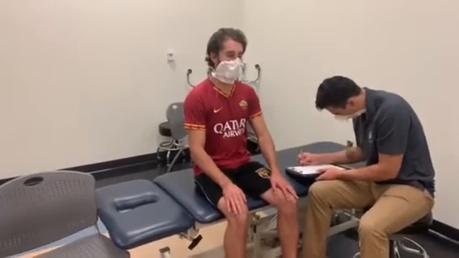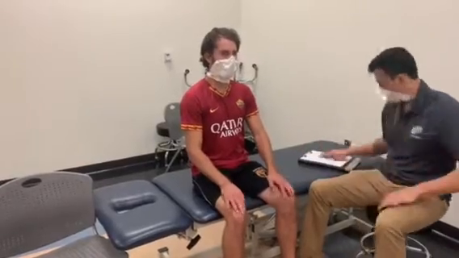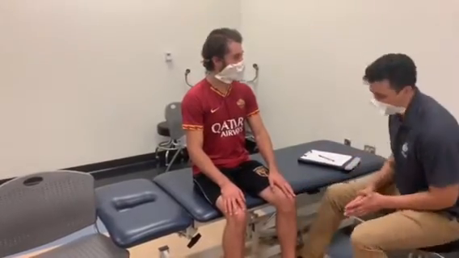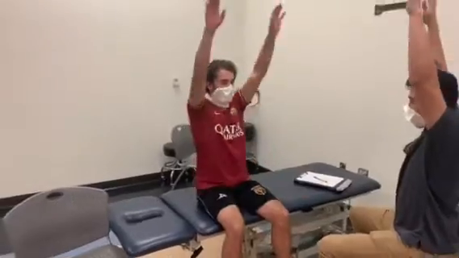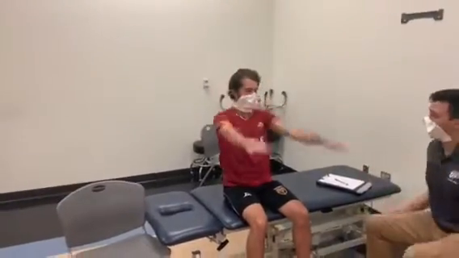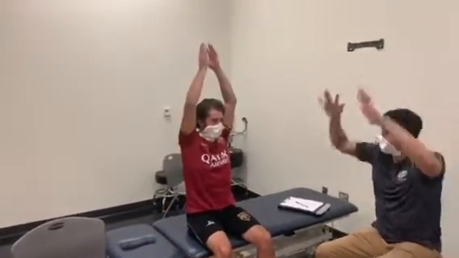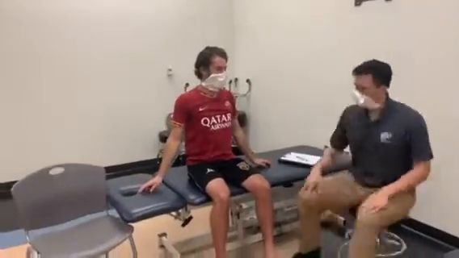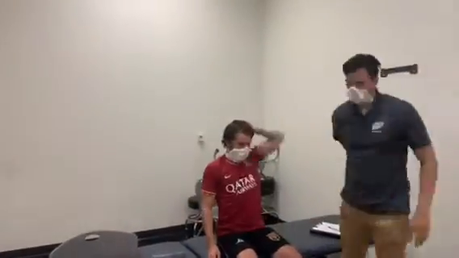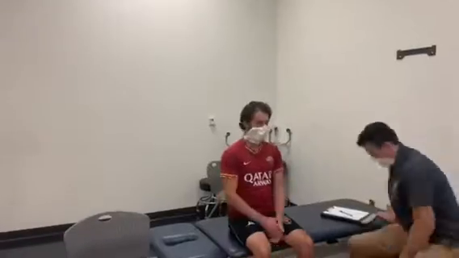Now the physical therapist is explaining to the patient that he will run through a series of quick tests to assess the musculoskeletal system. He will first start by testing gross range of motion and ask the patient to follow along with his instructions. The therapist will then evaluate his bilateral range of motion.